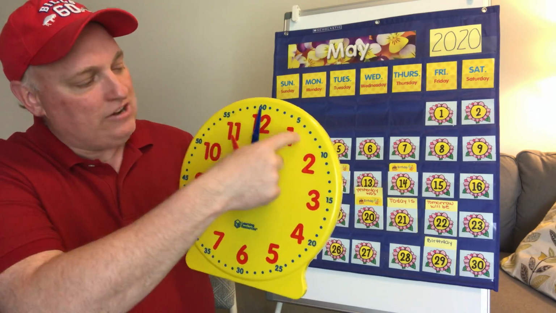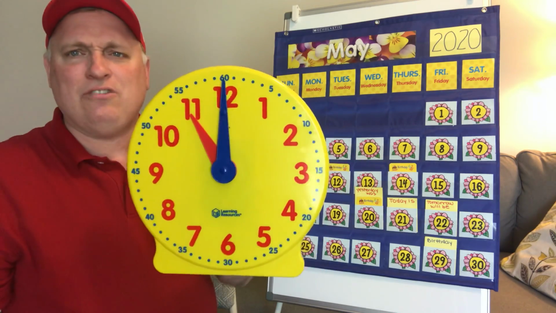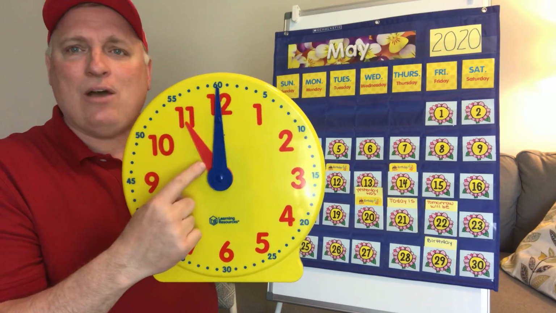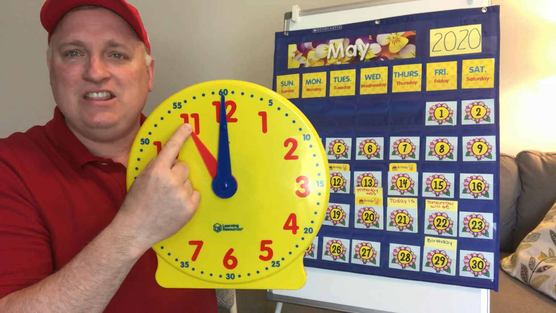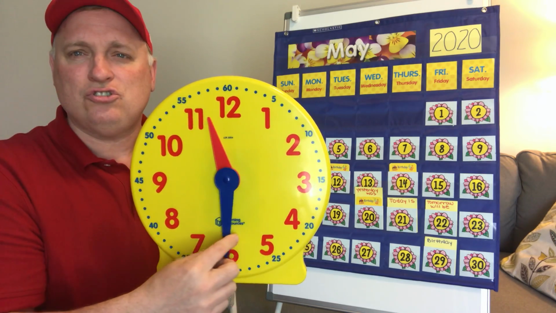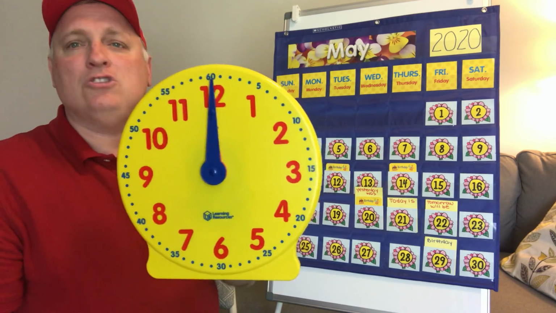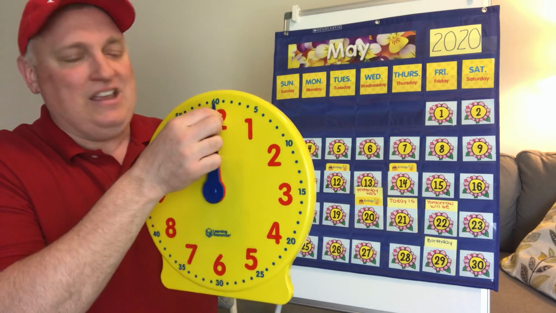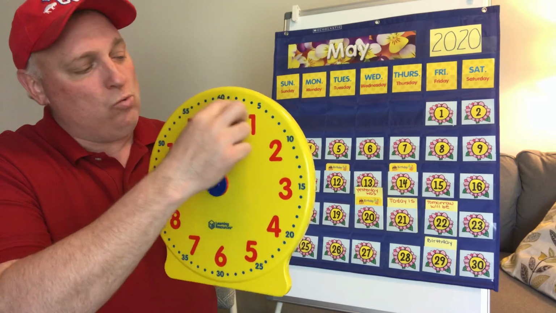Remember, the hour hand goes around the clock this way. And watch this. I don't know if I've ever pointed this out to you, boys and girls, but watch the hour hand as the minute hand goes once around the clock. It's currently touching the 11. Now watch. Boom. So what happens, boys and girls, is it takes 60 minutes for the minute hand to go once around the clock.